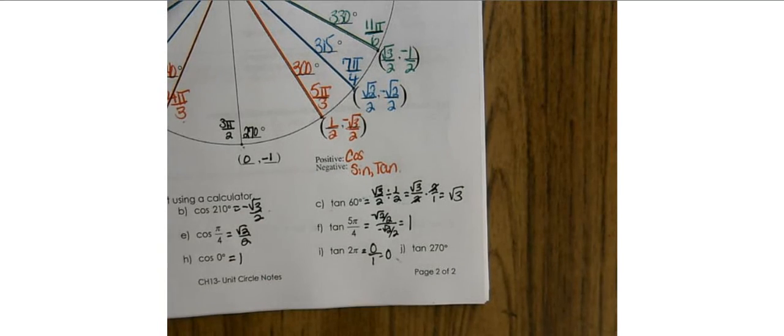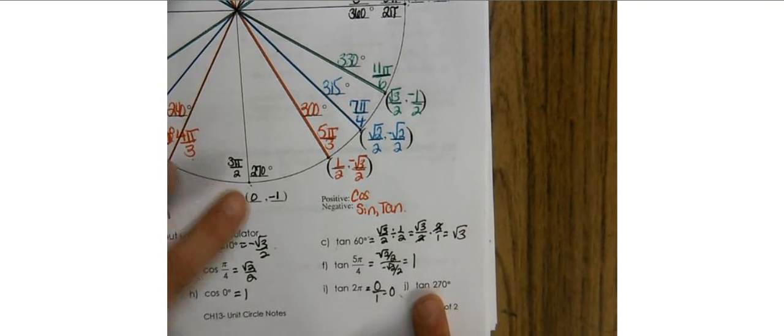Remember that 0 on the top is okay, but 0 on the bottom, no way. You cannot have an answer. We call it undefined, if that were to be the case. An example like that would be letter J. In letter J, we're trying to find the tangent of 270 degrees. That's going to be y over x, so that's negative 1 over 0. And negative 1 over 0 is undefined. And that is your answer.